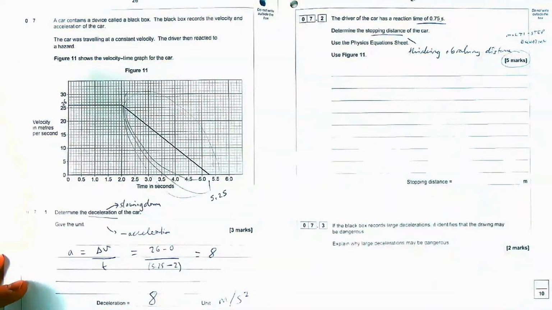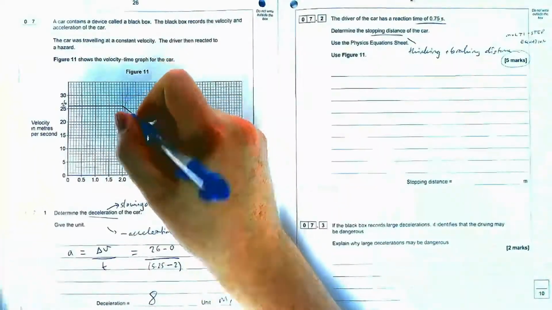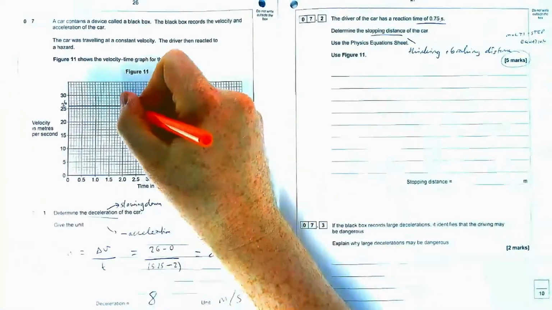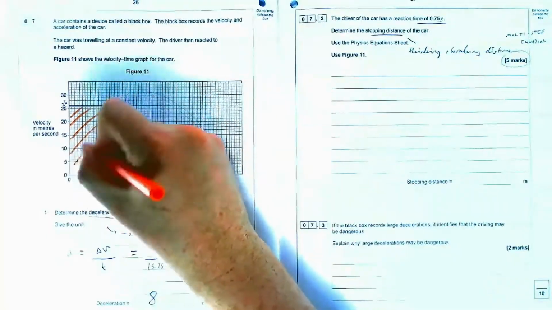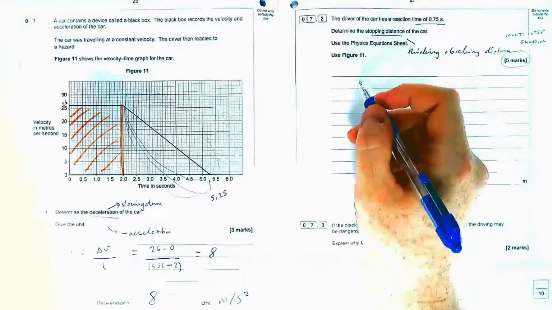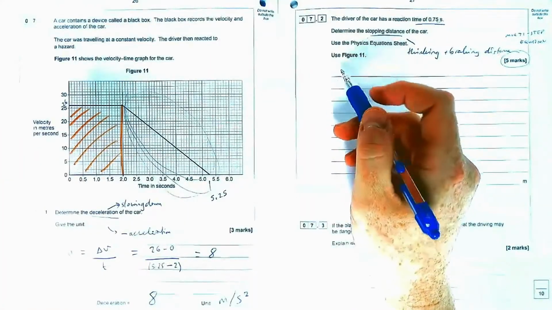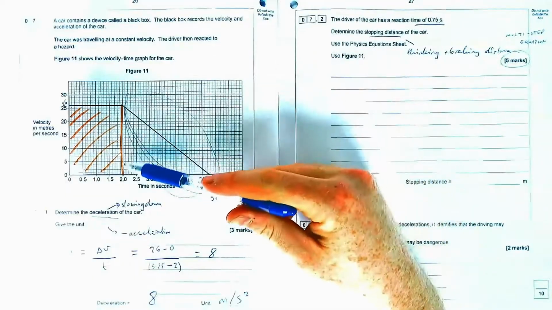Now the much better way of doing it, in my opinion, is to just use the area of the graph in general. So we're going to work out the thinking distance first. The area of the velocity-time graph is equal to the distance travelled.